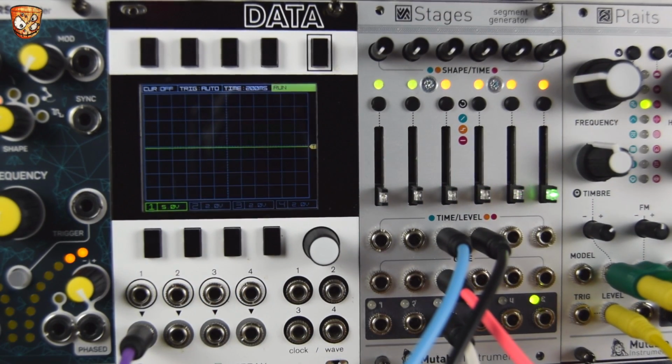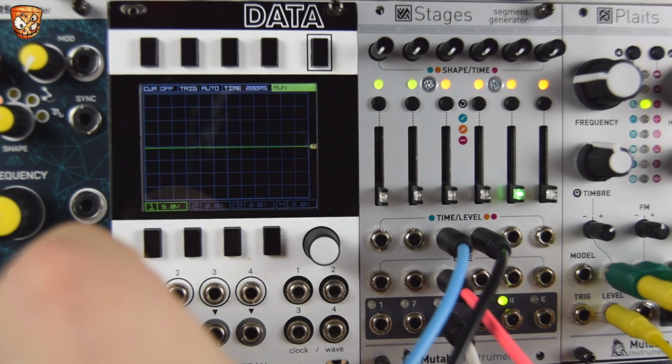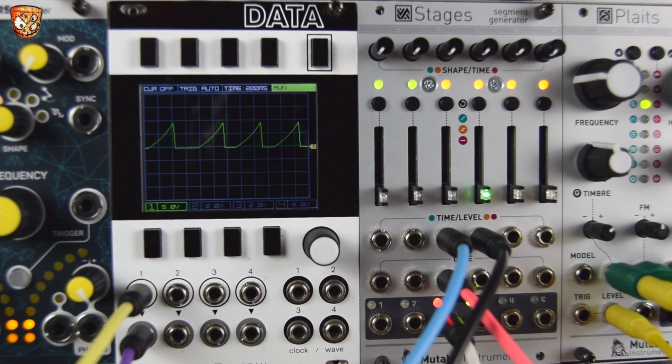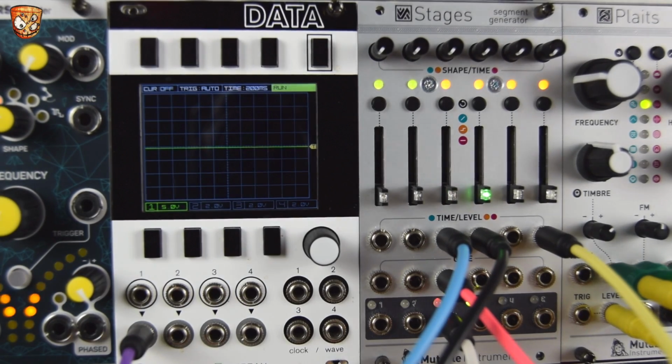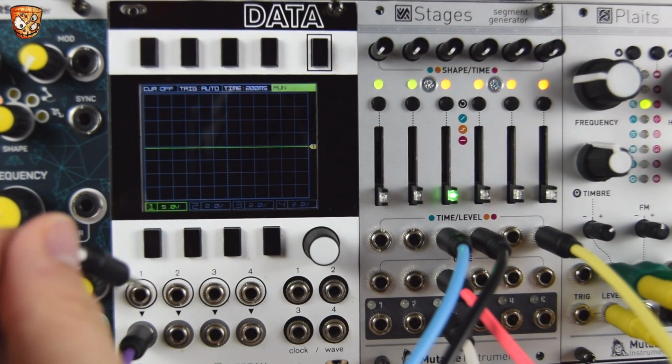I have a final input, which is another looping envelope, just been re-triggered by a sequencer. Now I'm going to put that into stage 4, and again, stages back into the scope and to the rest of my patch.